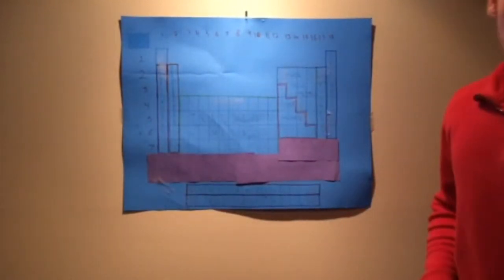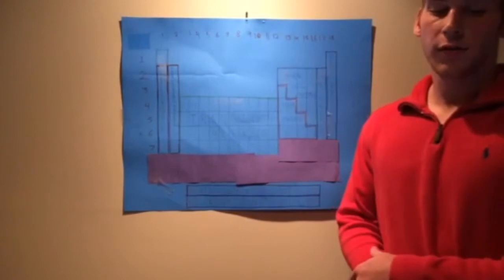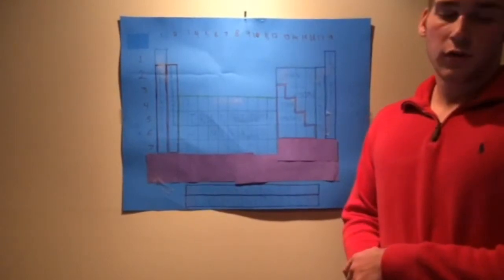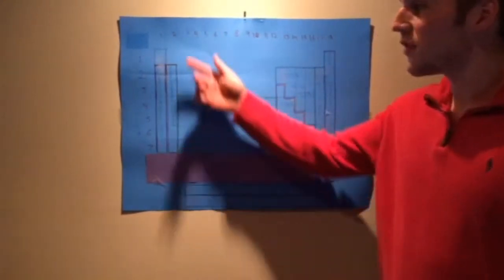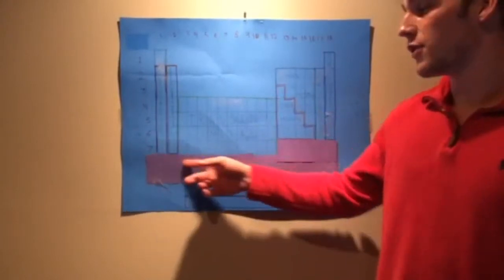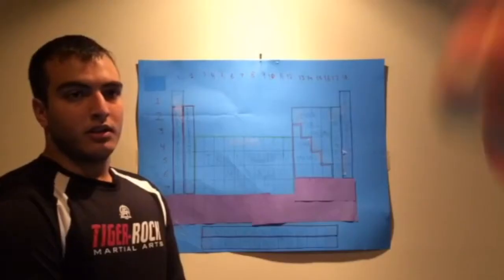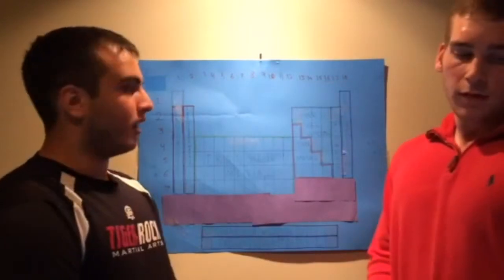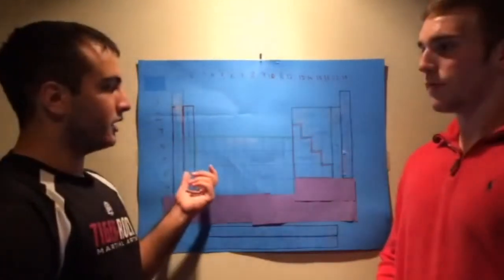Now we're going into trends in metallic and nonmetallic behavior. We know that the trend for metallic character is that it increases down a group and it decreases across a period. Okay. Now we'll be talking about oxides changing from an oxide to a basic solution, or an amphoteric solution, or an acidic solution.